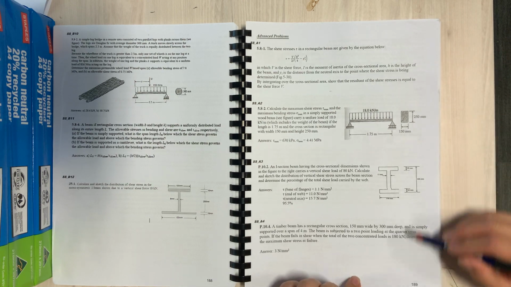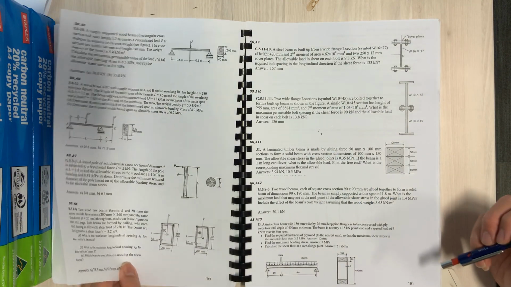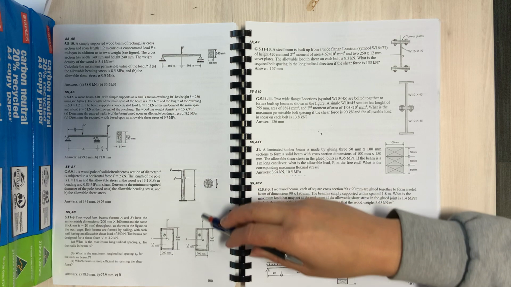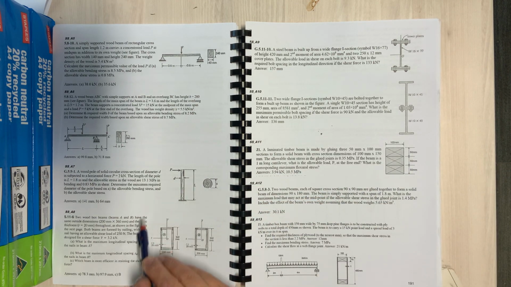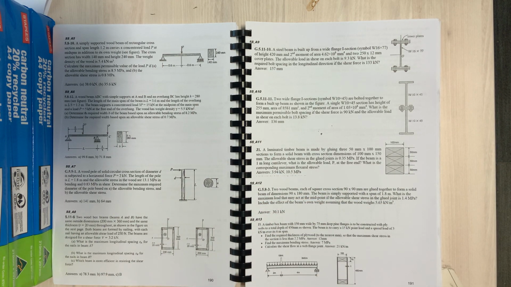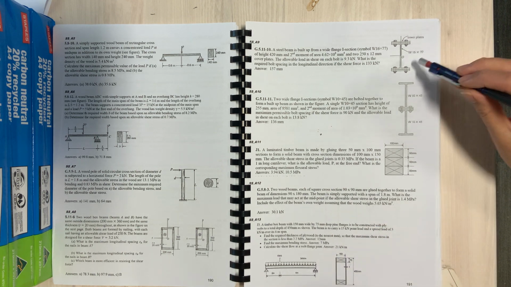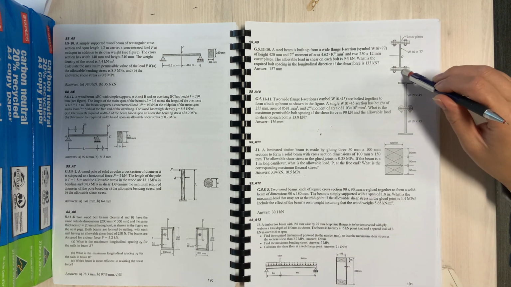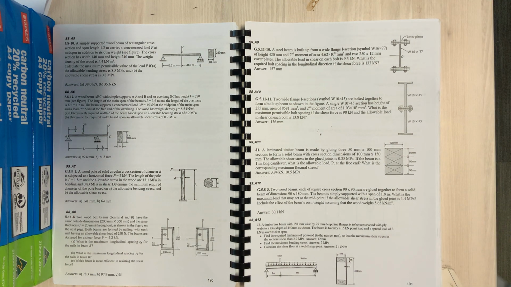Then we move on to the advanced problems. So some more advanced problems here. This one again, maybe we'll talk about the SSA 8. With a lot of these, the difficulty is just calculating second moment of inertias and first moment of areas.